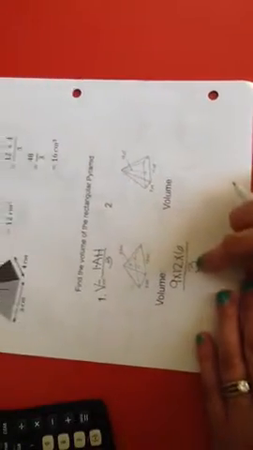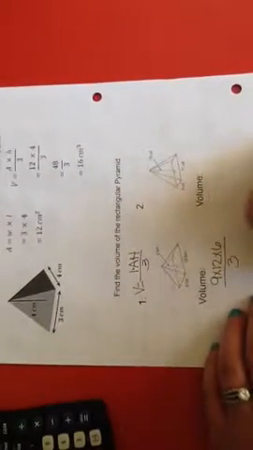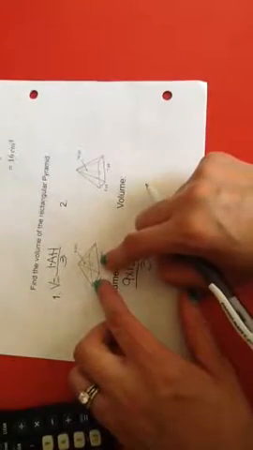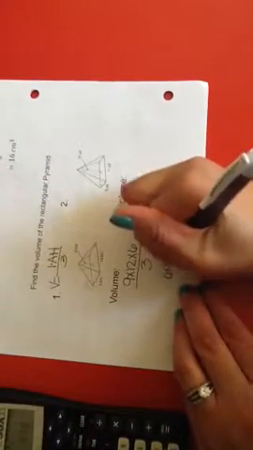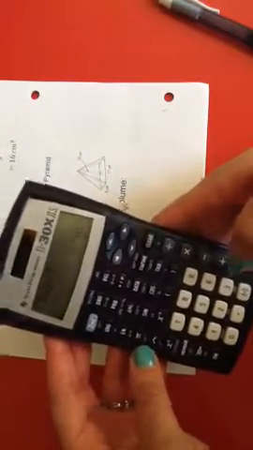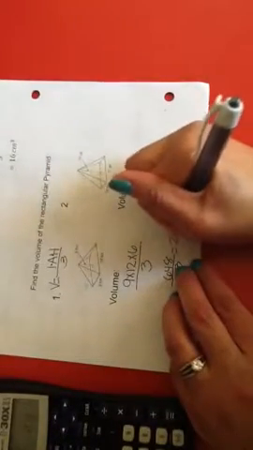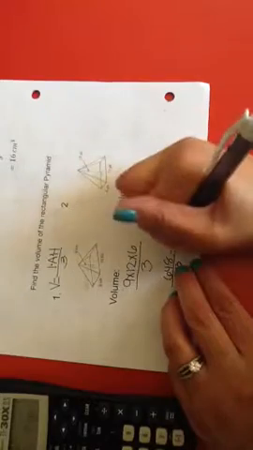One-third times area times height. But the difference is with our area, it's just length times width. And then we multiply by height. So it's so much easier if you just see the three numbers. If you see a rectangle at the bottom, it's so much easier. So we see 9, and you can just divide it by 3. So I have 9 times 12 times 6. I have 648, and I would divide it by 3, and I would get 216 kilometers cubed.